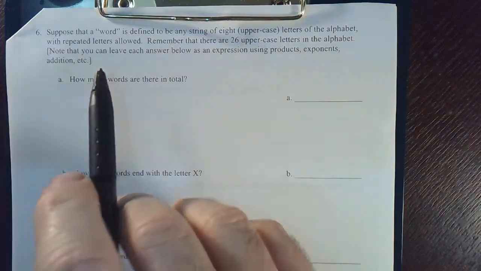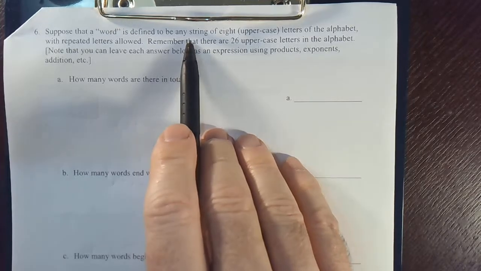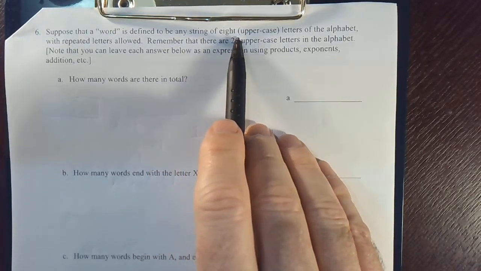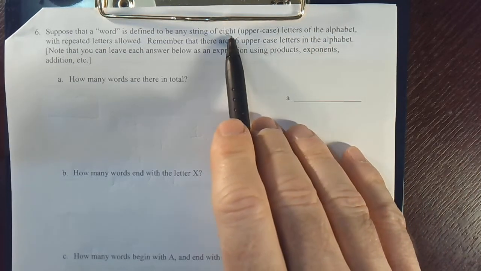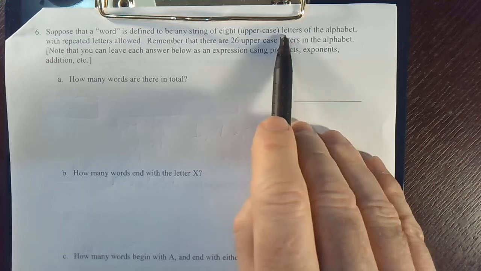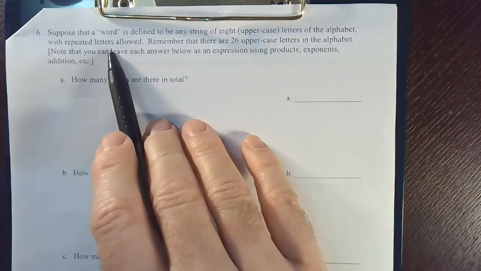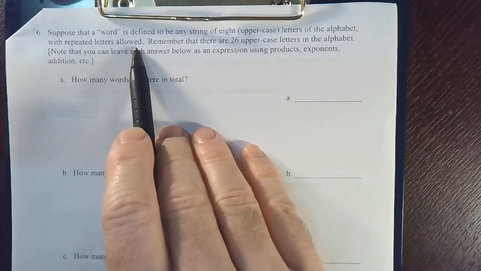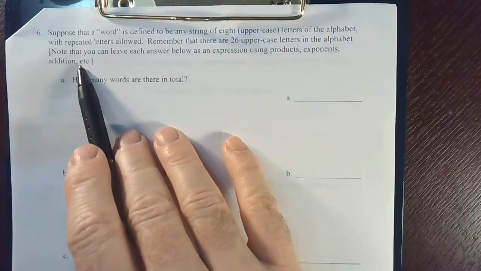This problem asks us to look at words. Now, a word is defined to be, for this problem, any string of 8 uppercase letters of the alphabet. So you could have 8 A's in a row, or A, B, C, D, E, F, G, H, or 8 Z's in a row. Those are all words. Repeated letters are allowed. So remember, there are 26 uppercase letters in the alphabet.